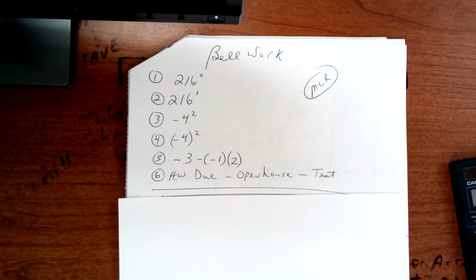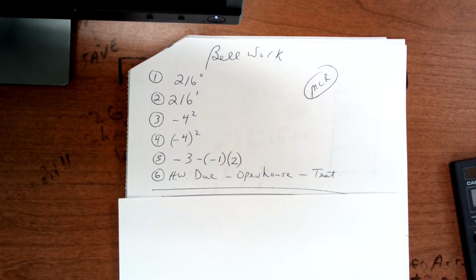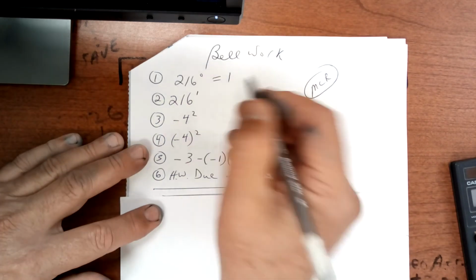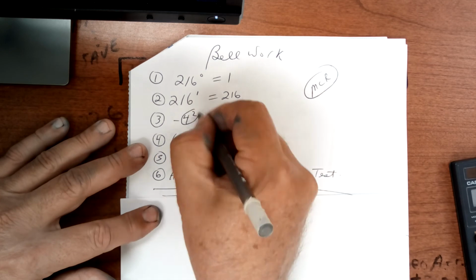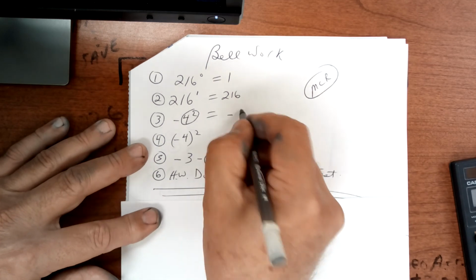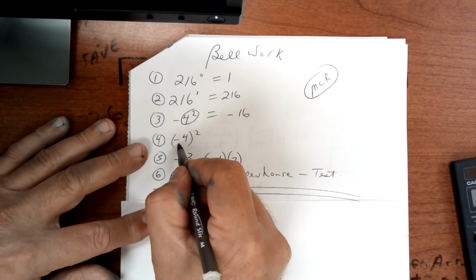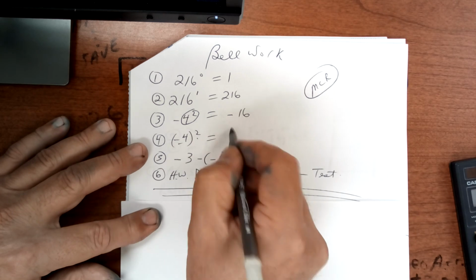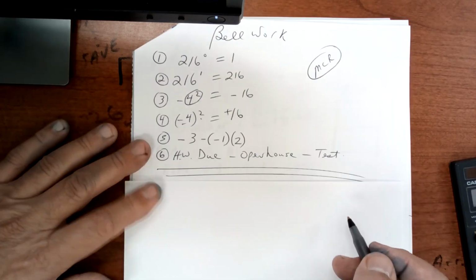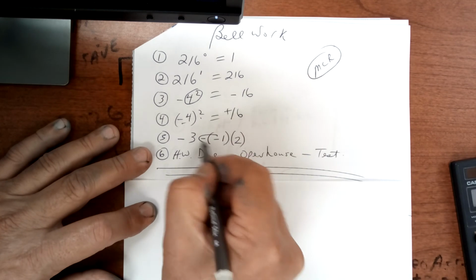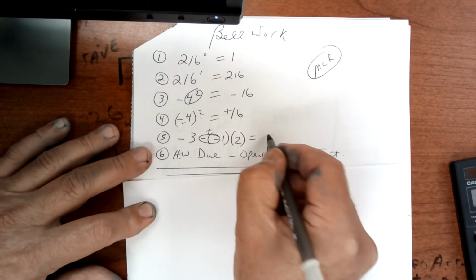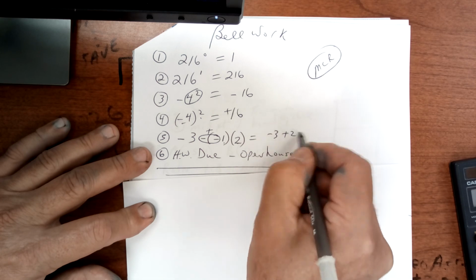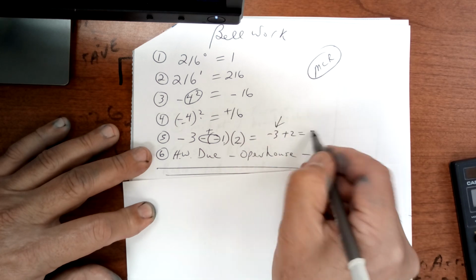All right, so MCR, anything to the 0 power is 1. Anything to the first power is itself. This one, only the 4 is squared, so that's going to be a negative 16. This one, the negative is squared, so that's going to be a positive 16. Make sure you understand that. This one right here is a positive because that's a double negative, but you got to multiply 1 times 2. So it's negative 3 plus 2, which equals a negative 1.